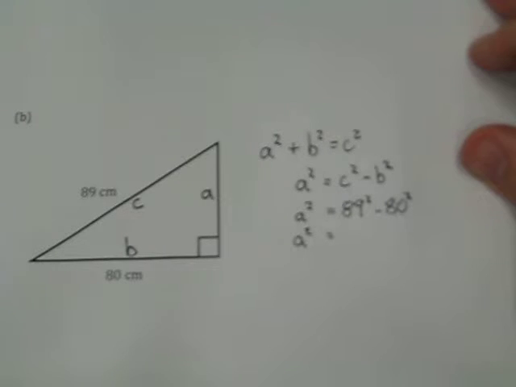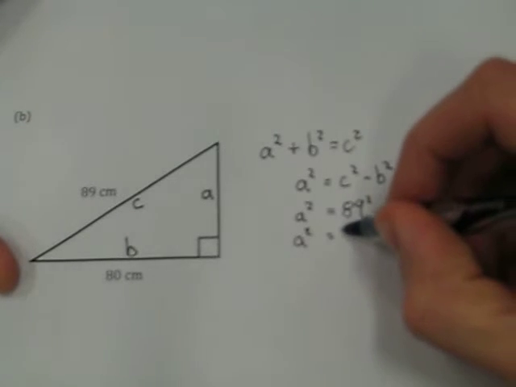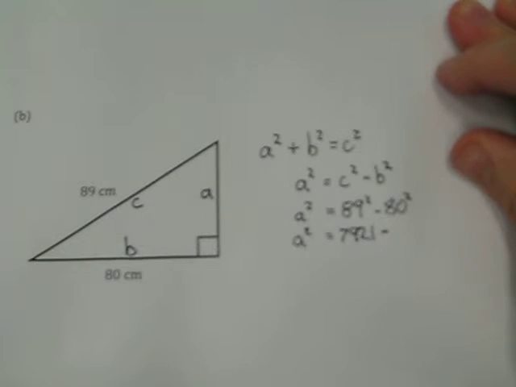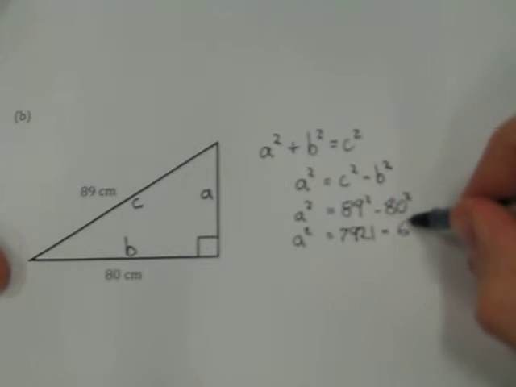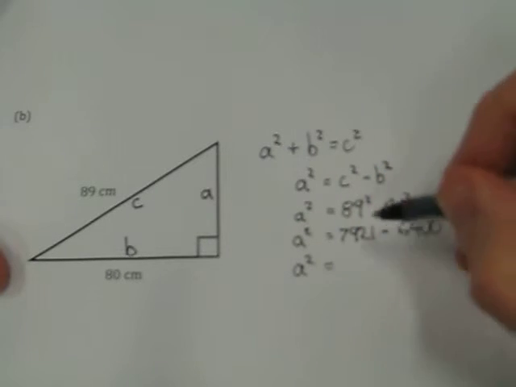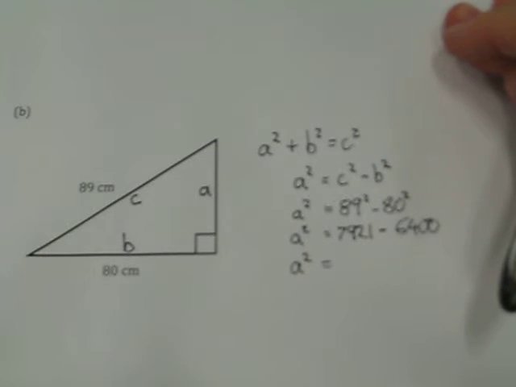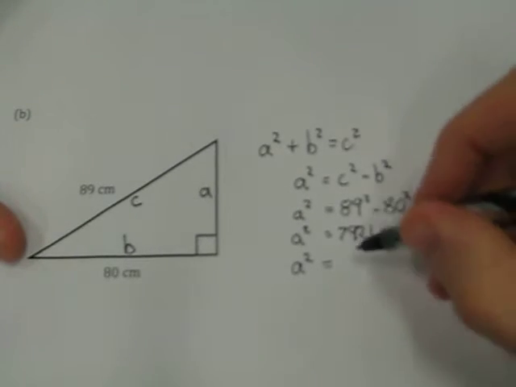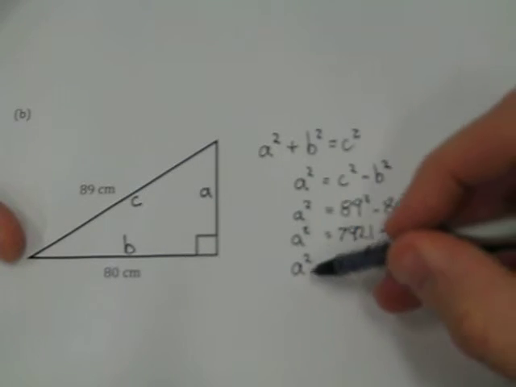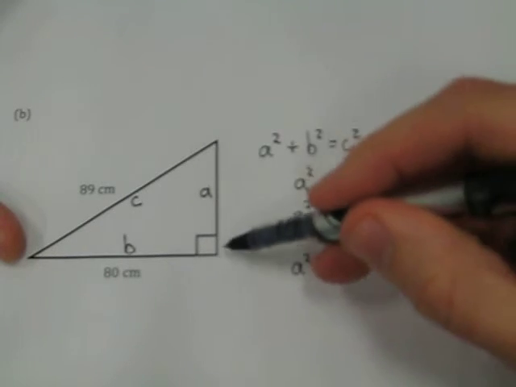So therefore A squared is equal to 89 squared, which is 7,921, minus 80 squared, which is 6,400. So therefore A squared will be equal to this minus this. So 7,921 minus 6,400 is equal to 1,521. Now again, we've found A squared, we're interested in what A is.